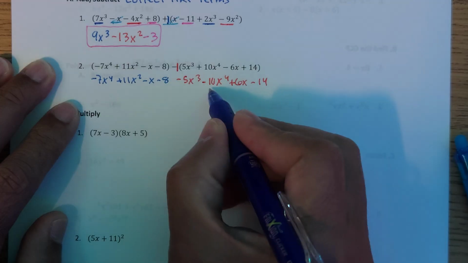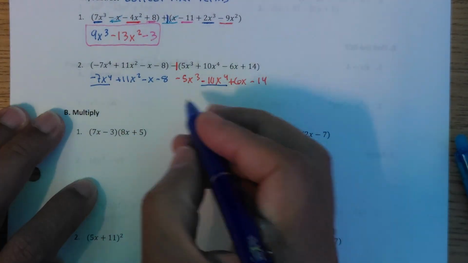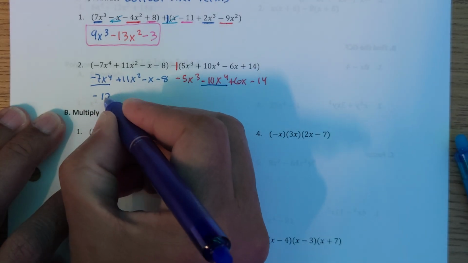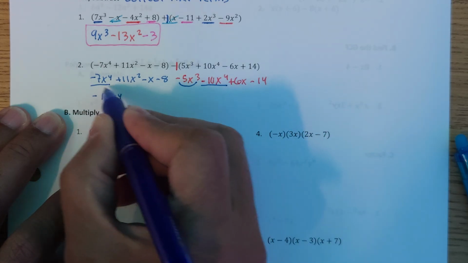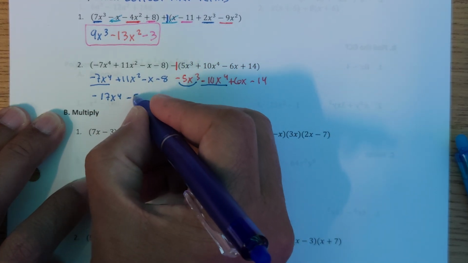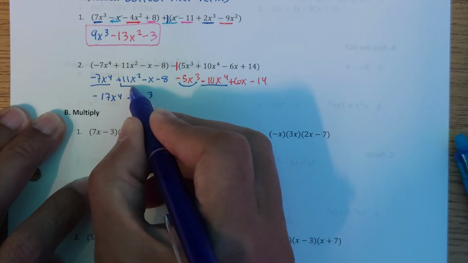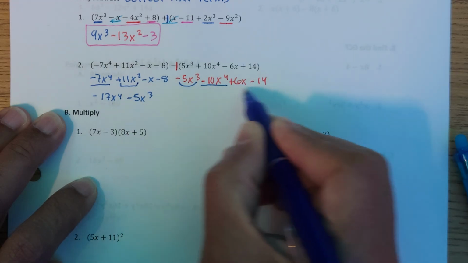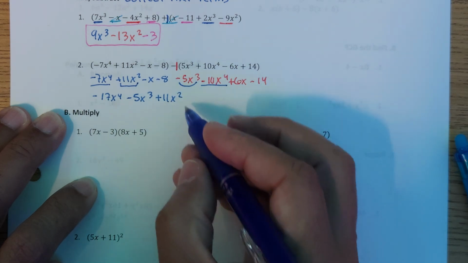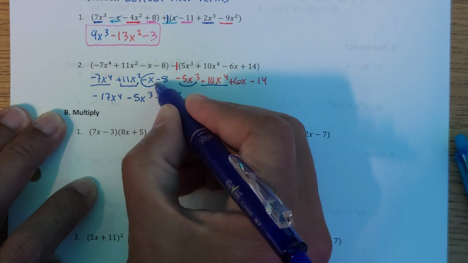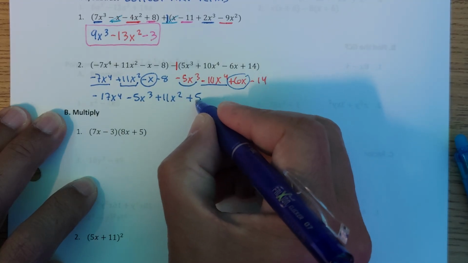So I have negative 10x to the fourth and negative 7x to the fourth. When I combine those two, they combine to negative 17x to the fourth. Then I have negative 5x to the third, and I don't have any other x's to the third, so this is minus 5x to the third power. And next I have positive 11x squared, and I don't have any other x squares here, so then plus 11x squared. Then we're looking at the negative x, that's x to the first, and we have positive 6x to the first. So when we combine those two, they combine to 5x.